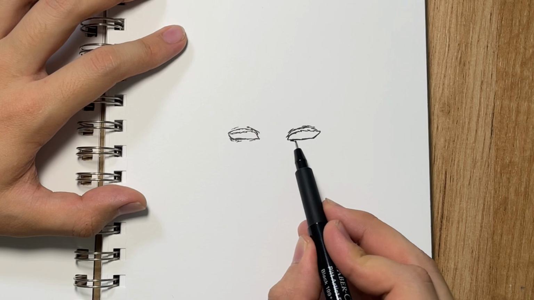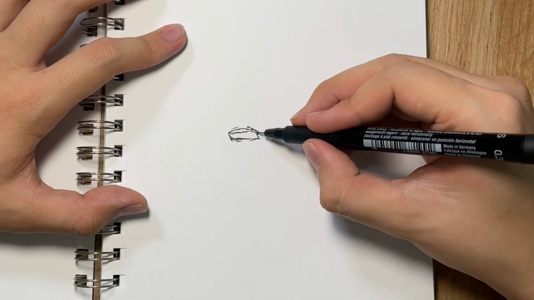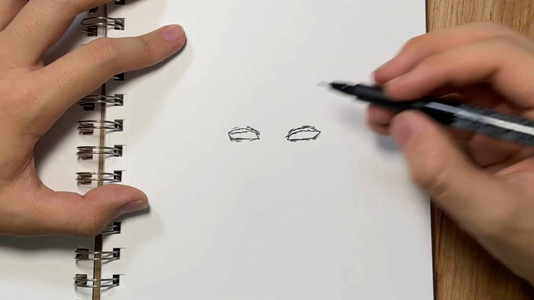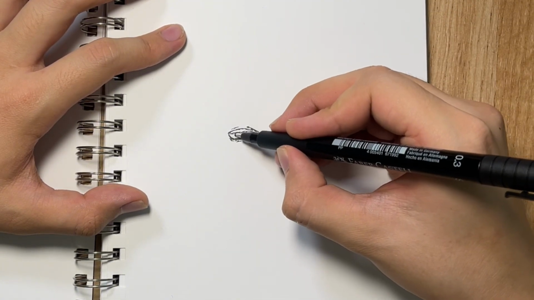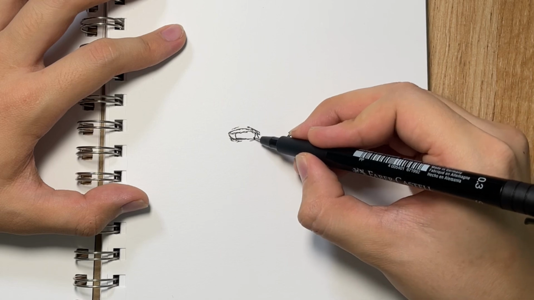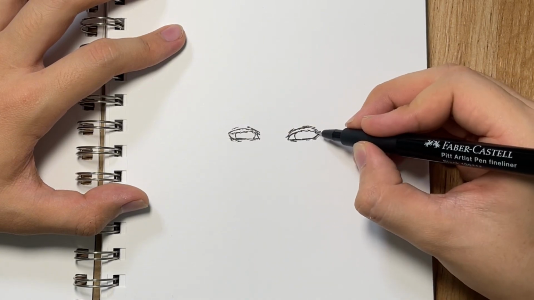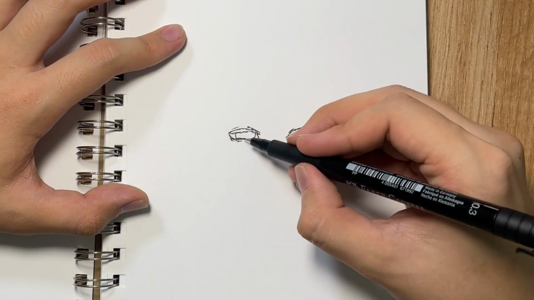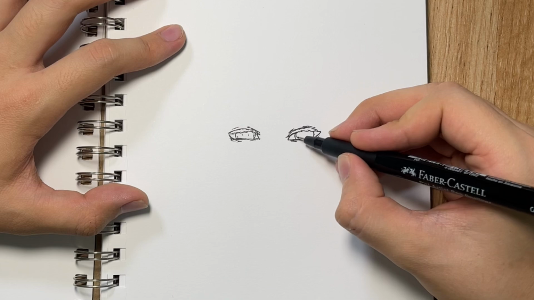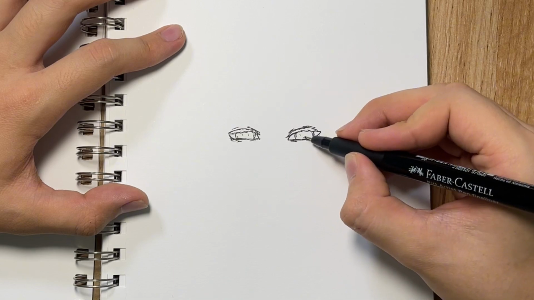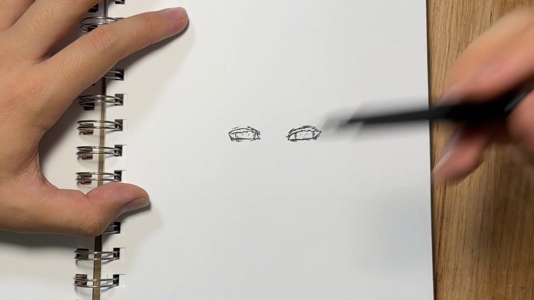So we have done that with the eyes, and we're making the details. It's the most important thing when you're drawing the eyes. We should have a lot of details. It seems like Byakugan from Naruto, really. They look like they're blind, but actually they see so well. So here we have done it.